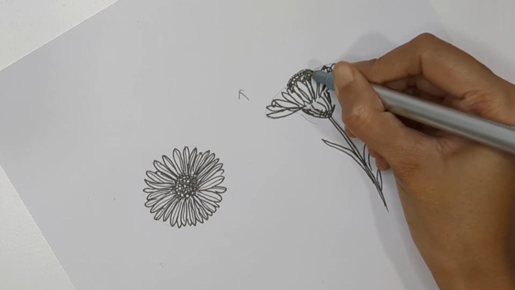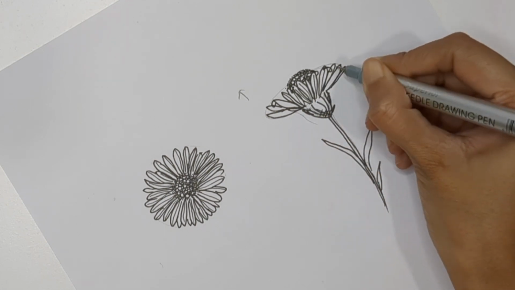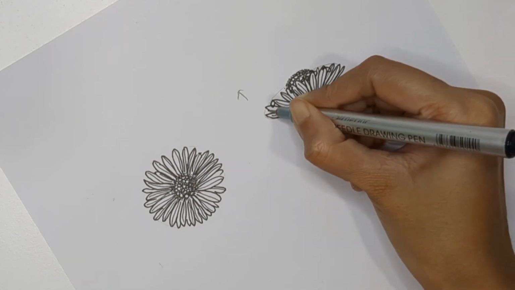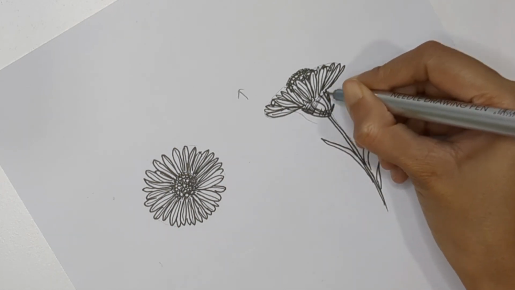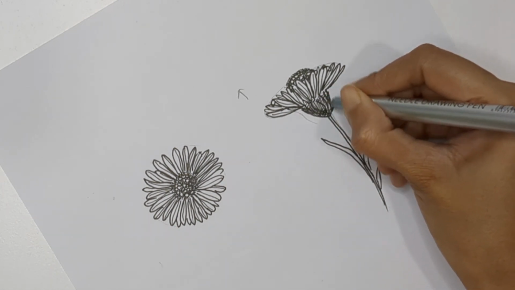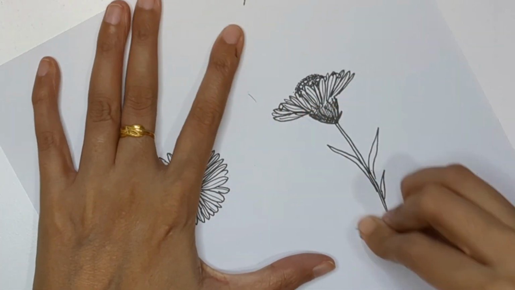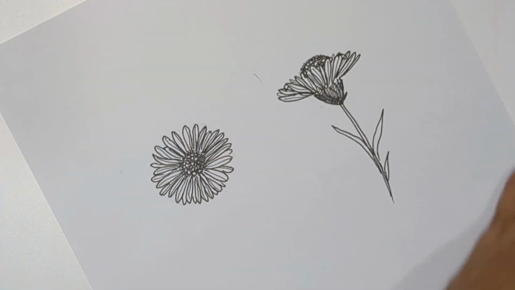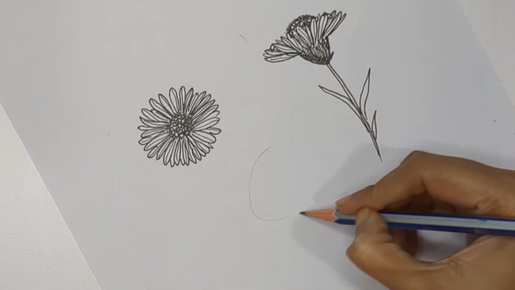Now repeat the same thing, add lines around the petals, and I also like to do a little bit of cross contouring into the base of the flower. Cross contouring means creating parallel lines and cross lines to get some extra shading. I have already covered sketching techniques in the previous video. If you want to learn all those things, you can refer to my previous video.